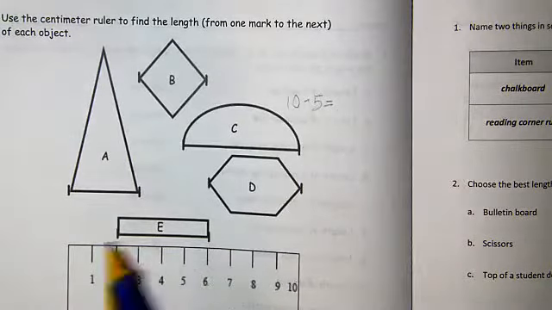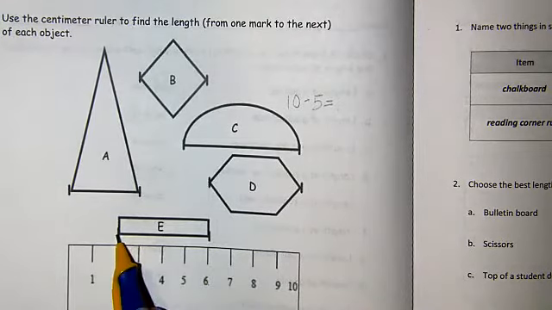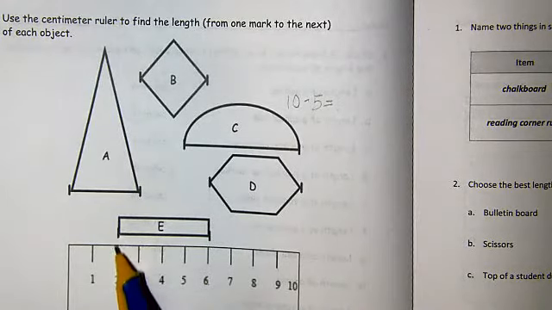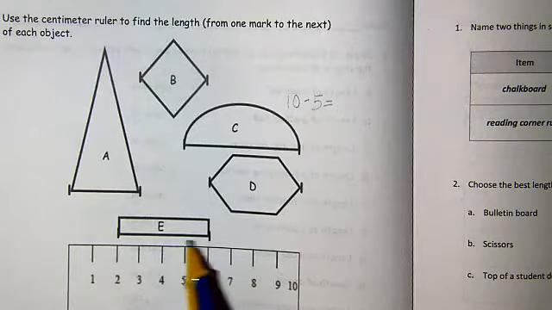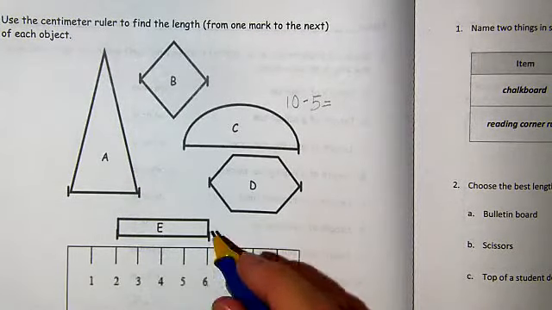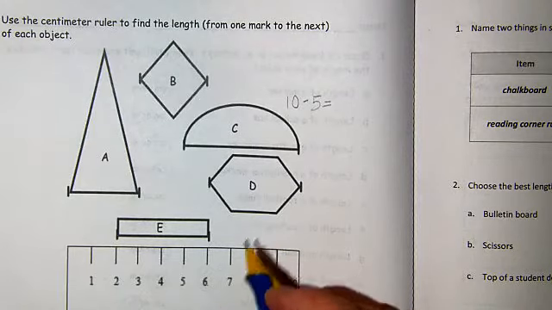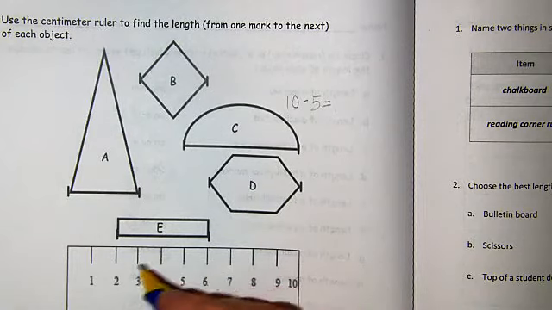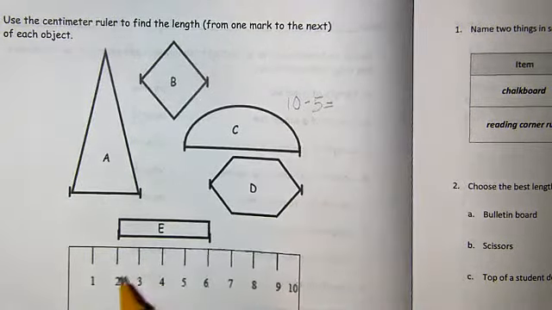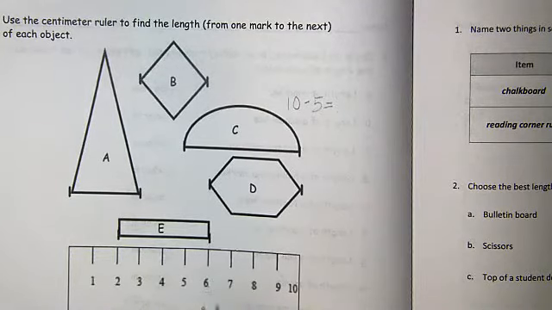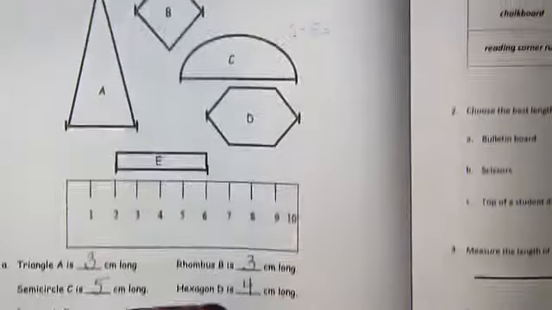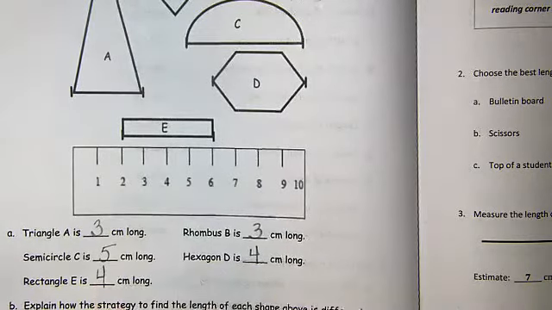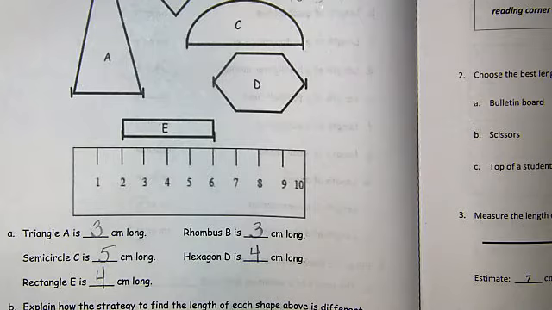So finally, we have this rectangle E. We're going from here to here. Super easy to see where this one is. It starts on the number 2. It ends on the number 6. So we can subtract 6 minus 2, or we can count over the spaces. So it's 1, 2, 3, 4. So rectangle E is 4 centimeters long.